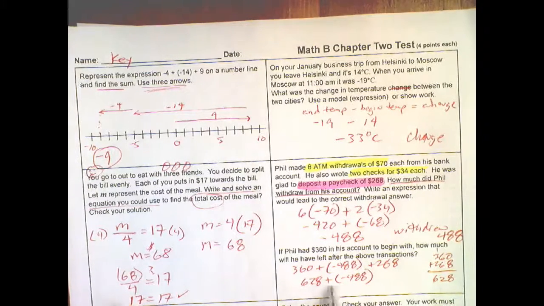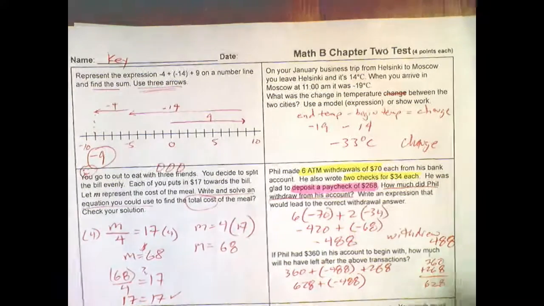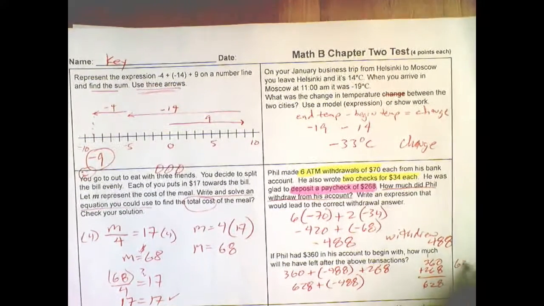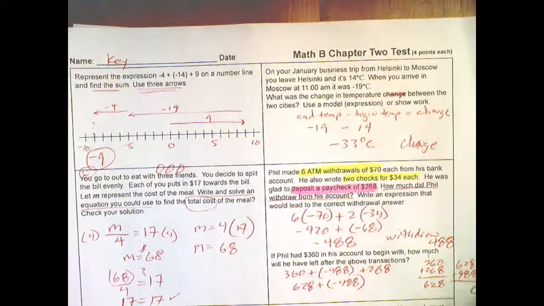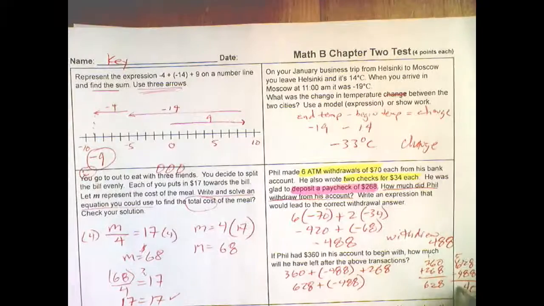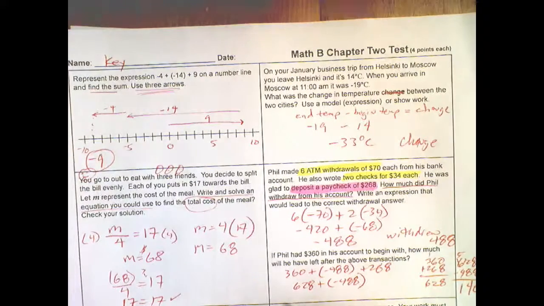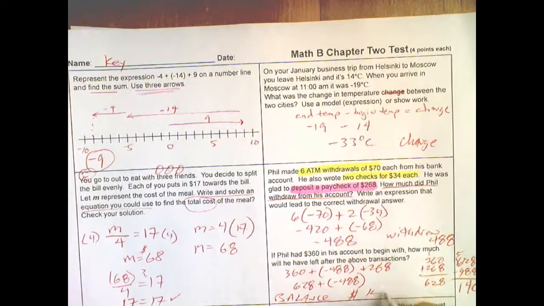So they're adding, they're different signs, so I can just treat it like a subtraction problem. So 628 minus 488, it's 0, because I have to borrow. 12 minus 8 is 4, 5 minus 1 is 40, so his account, his balance is $140.